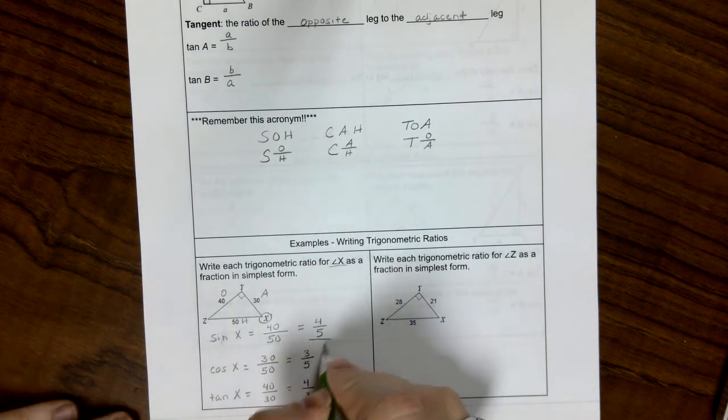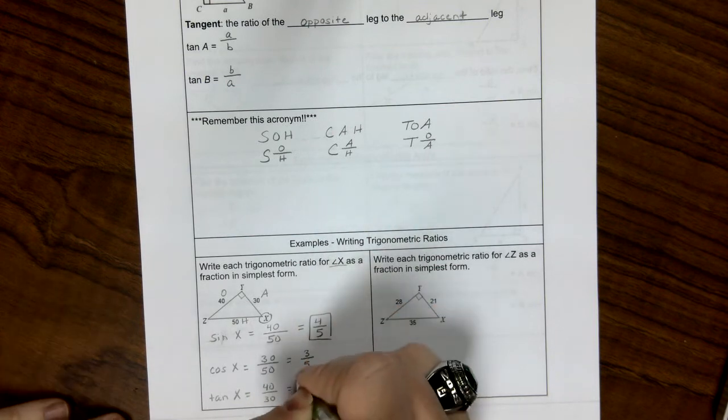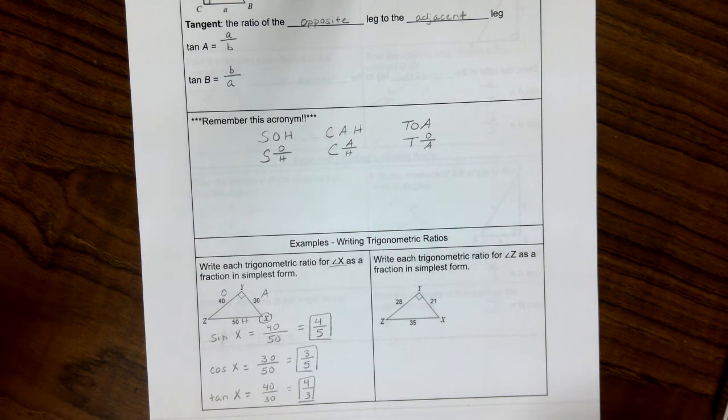So that's what I want. I want the simplified fraction answers. Let me put boxes around those instead of lines. That was kind of strange. I want simplified fraction answers, people. I guess I'll take decimals, but I would really prefer fractions.